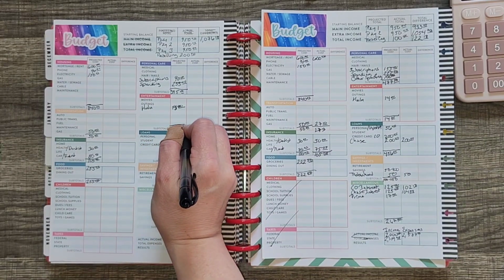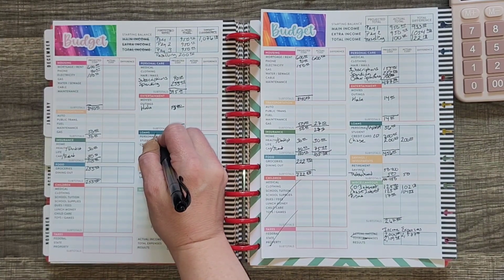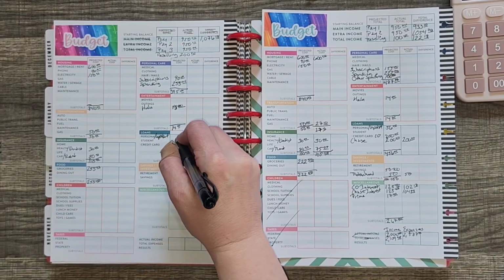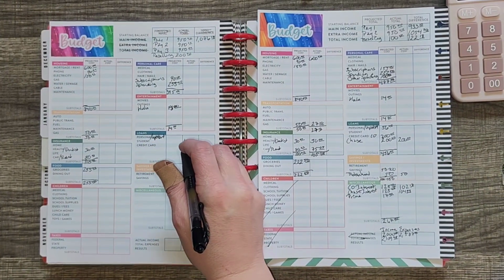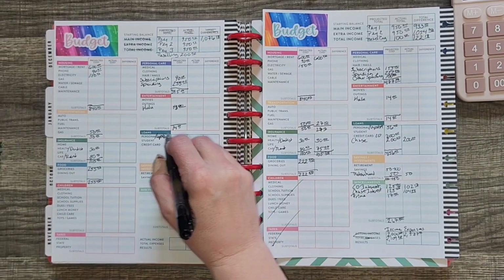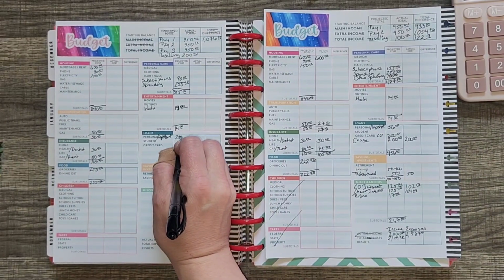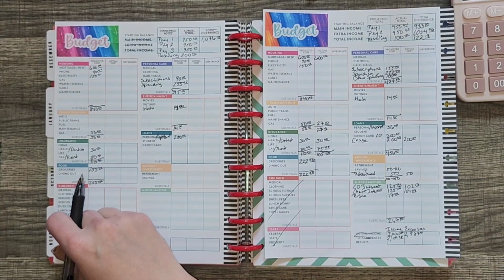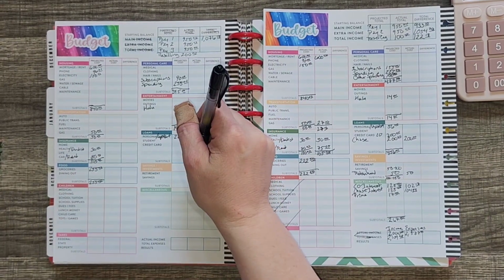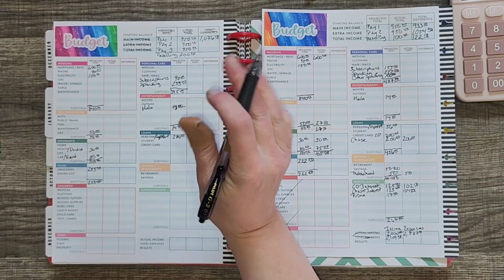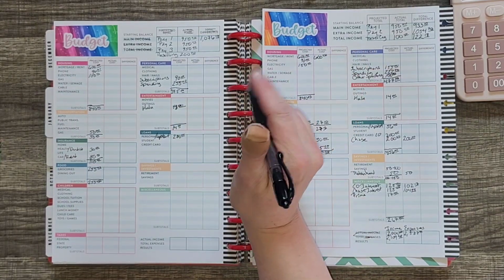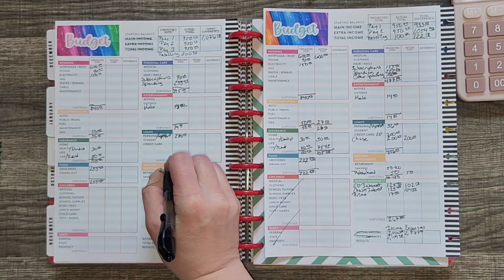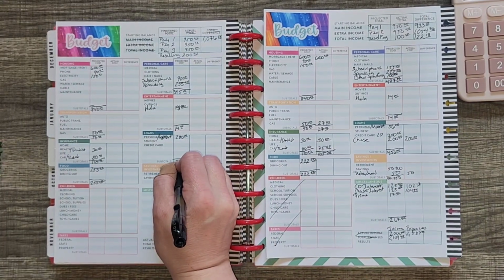Anywho, I have just one loan, and I will be paying out 280. Yeah, it'll be at 280. And there should be no payments going on my credit cards. So this now drops down to just 280.